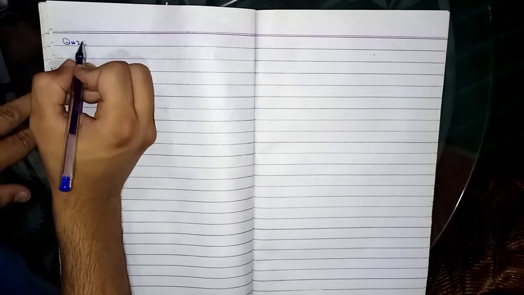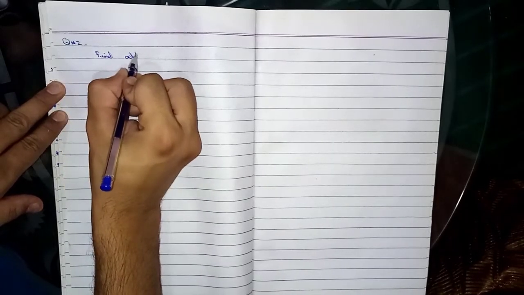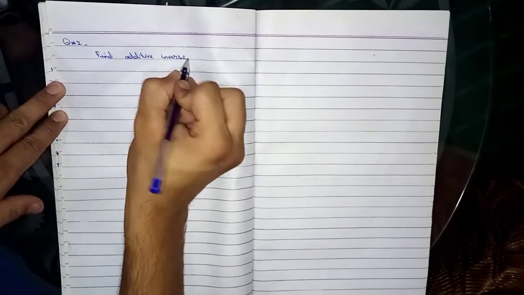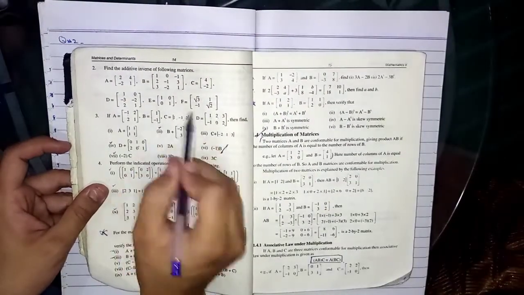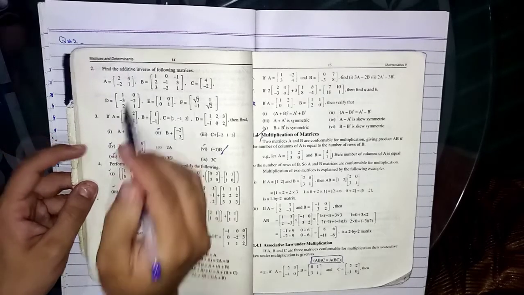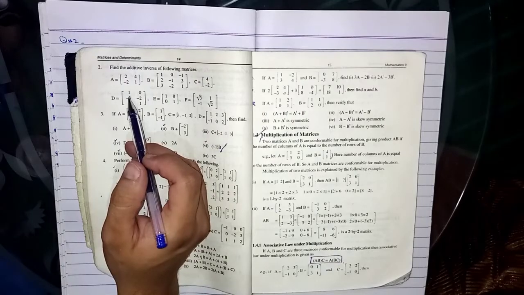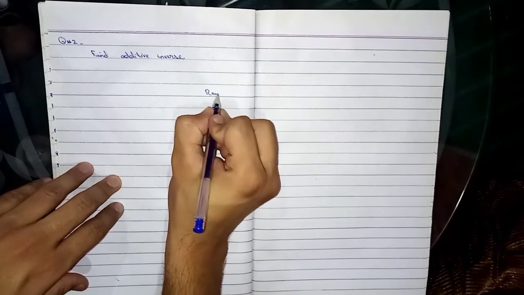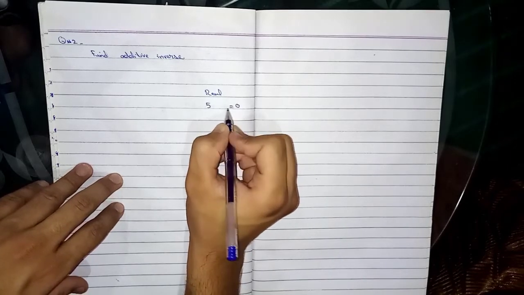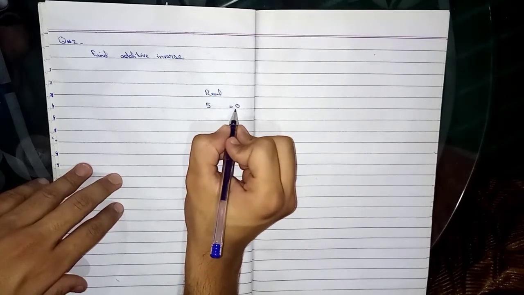Question number 2. Find additive inverse of the following matrices. In question number 2, A, B, C, D, E, F are matrices given to me. Additive inverse is a matrix. You may say it's the negative of another number. If I talk about real numbers, if I have 5, then its additive inverse is such a number that if I add this number to it, I would get the answer 0.